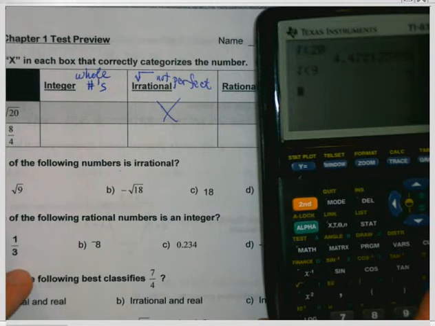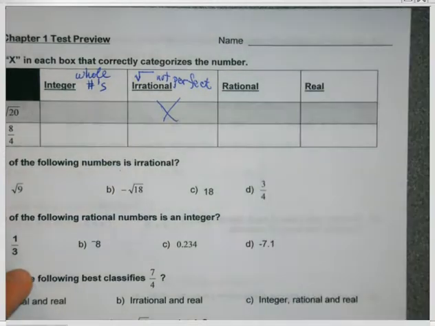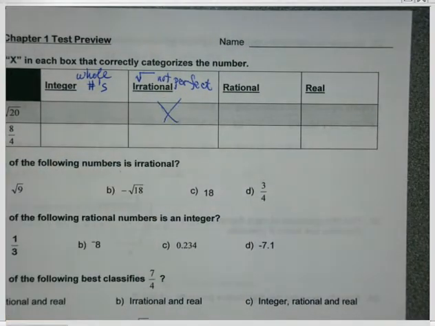So, what we're going to do, okay, if something is irrational, it can't be rational as well. So, since we mark irrational, which is basically just square roots that aren't perfect, we can't mark the same one and mark it rational. That wouldn't make sense. So, real basically is any number I can punch into the calculator and have it come back with an answer. Well, since when I did the square root of 20 it gave me an answer, it's real.